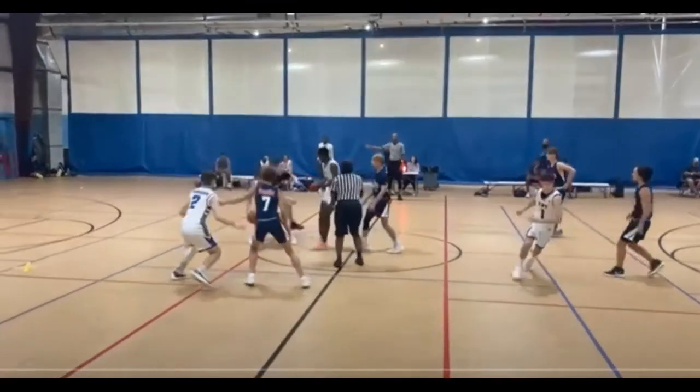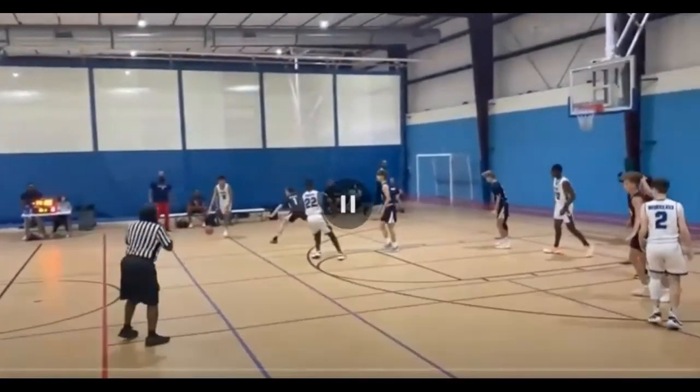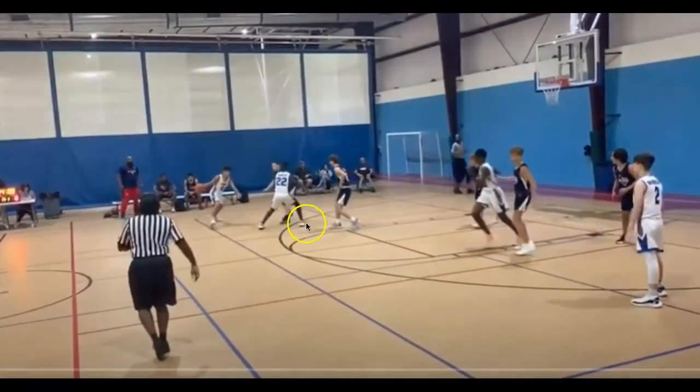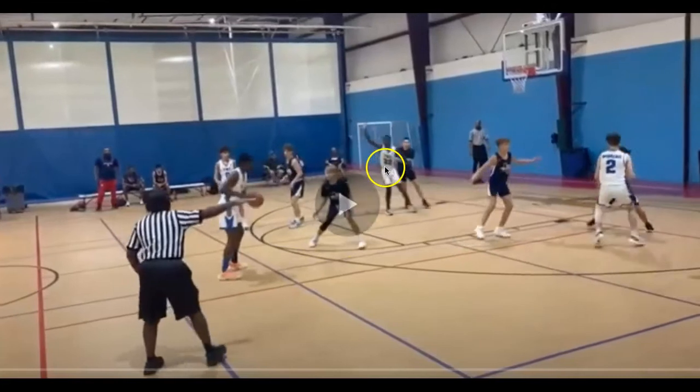All right, so we called our set right off the tip. We're going to get right into open. The tiny guard, this guard May, is going to get screened, and we're going to force the switch. Set it really hard so they got to switch, or May's going to get a wide open shot. And now we just hold them. We just hold them there.